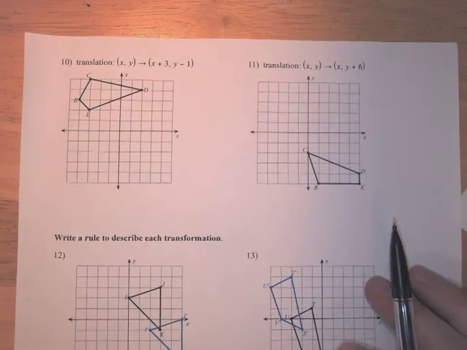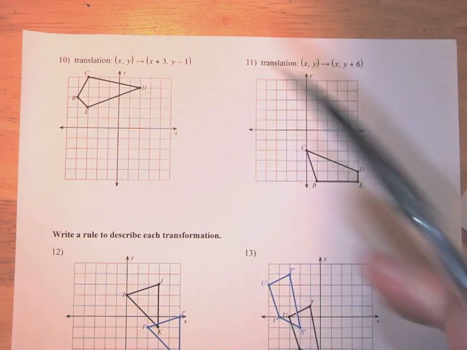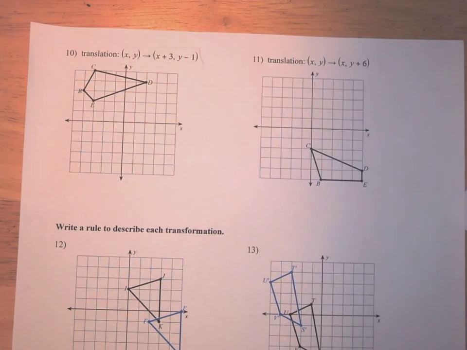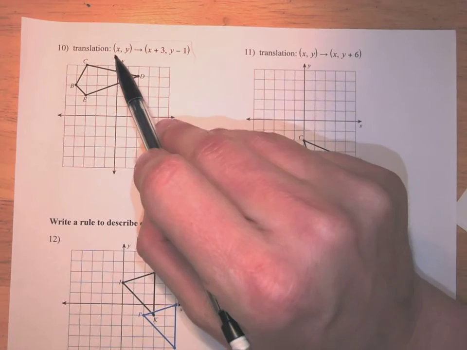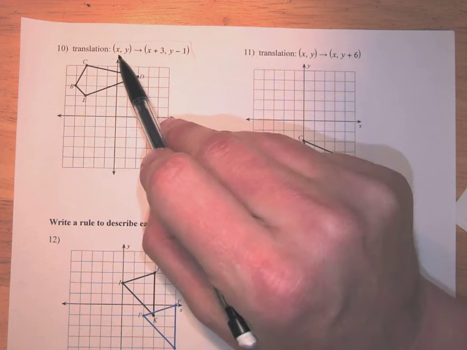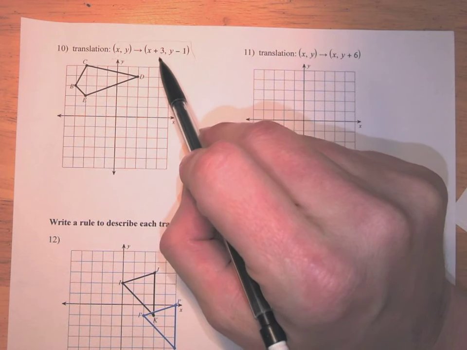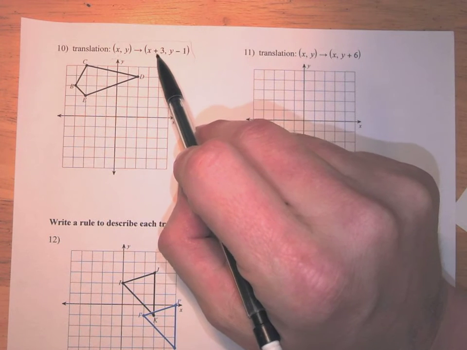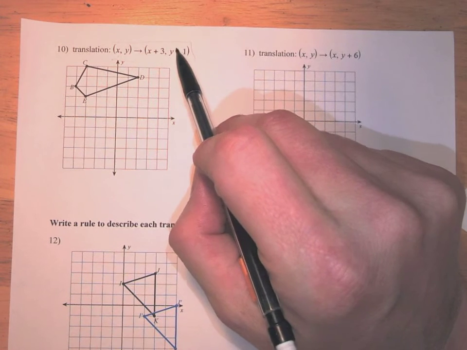Okay, now this right here is what's called a translation rule. And the difference between this problem and the problems we did in 8 and 9 is that in this problem, instead of using words, they're going to use symbols. And so what this means is for any point x, y, it doesn't matter which point, this point can refer to any of these 4 points. But what you're going to do is add 3 to the x's and subtract 1 from the y value. Okay, so let's see what that means.